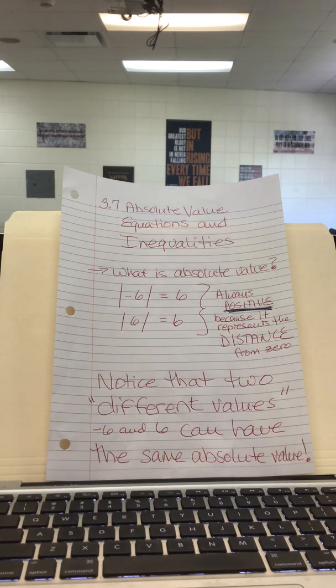So absolute value is symbolized by two straight lines on either side of a value or a variable or an expression. And it signifies the distance from zero. An absolute value is always positive because it represents a distance.